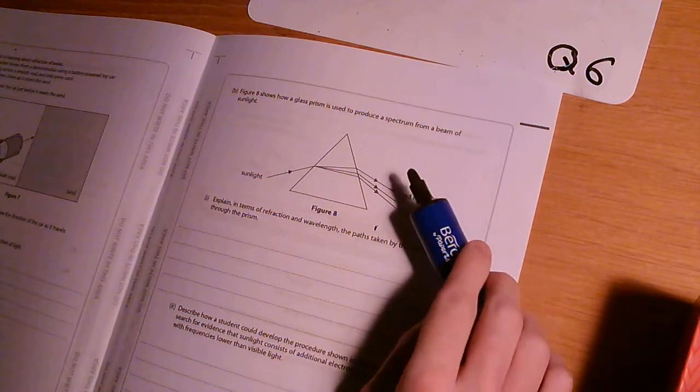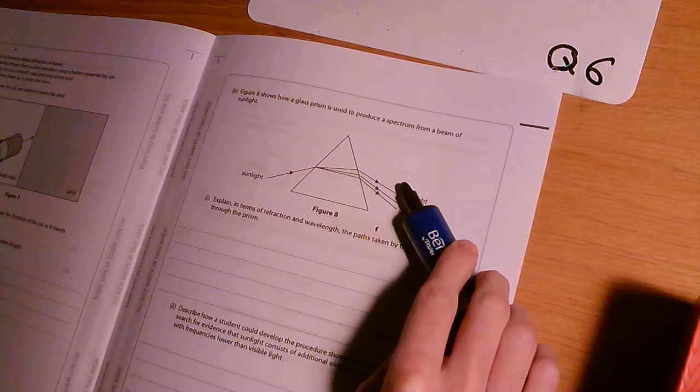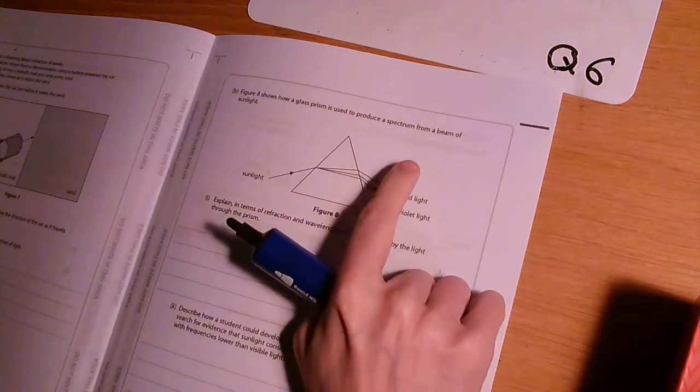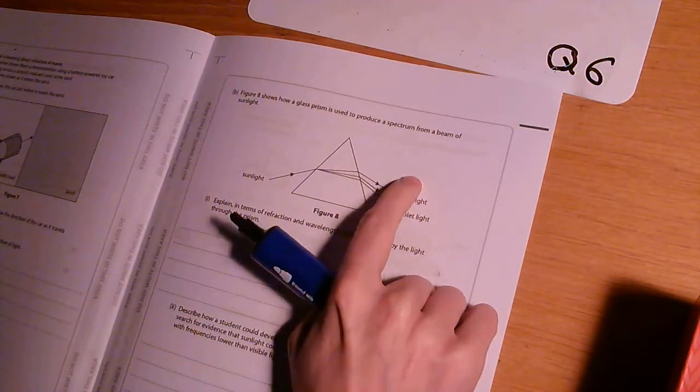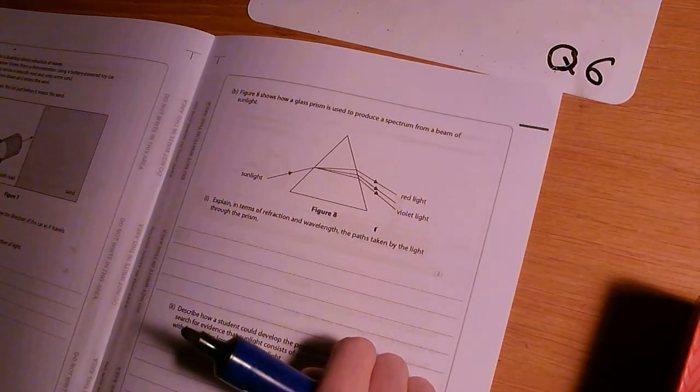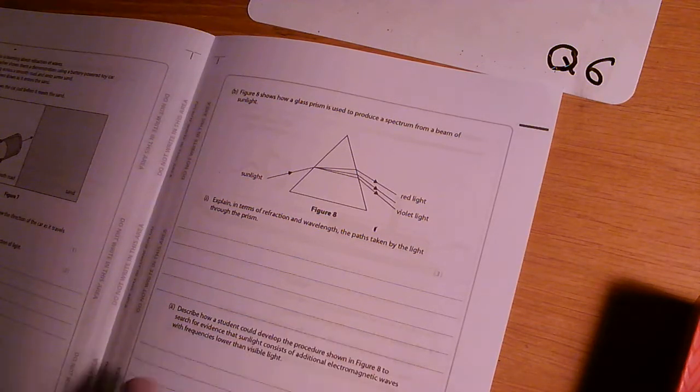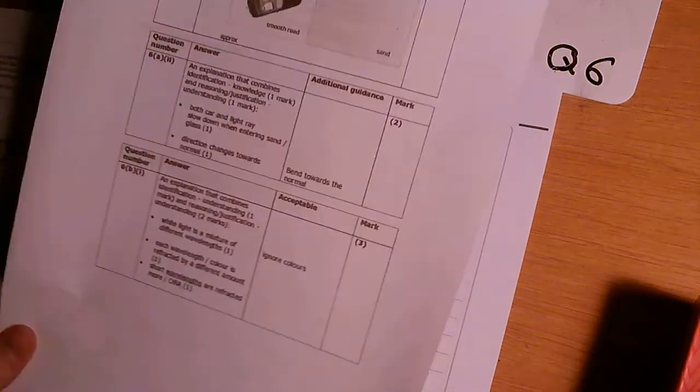The way that he did it was he put something that would be sensitive to infrared over here. He put a thermometer there. So he put a thermometer over here, beyond the red end of the spectrum. The thermometer will heat up and the reading on the thermometer will go up. So that's showing that you're getting infrared radiation.